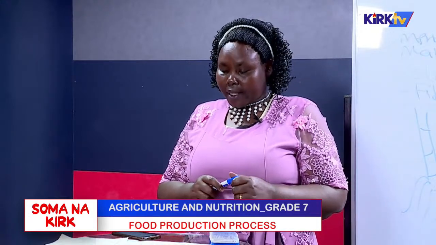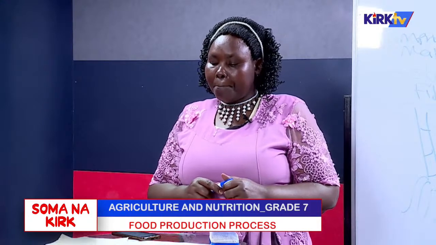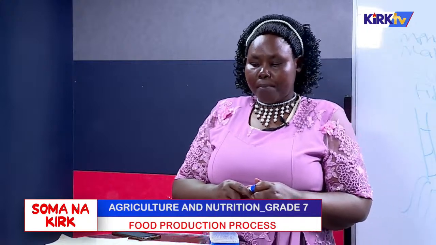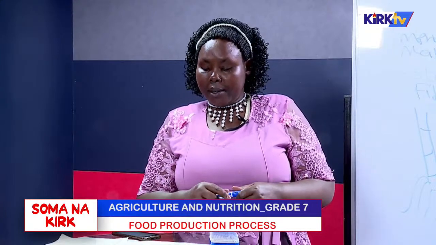And 3, to prepare a site for growing potato. That is a potato seed bed. The Irish potatoes require a seed bed and not a nursery.